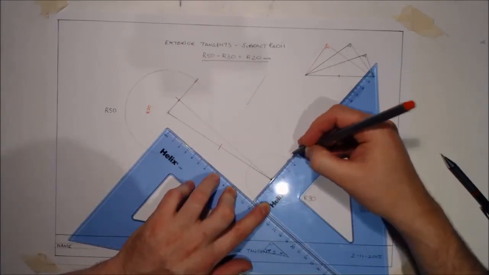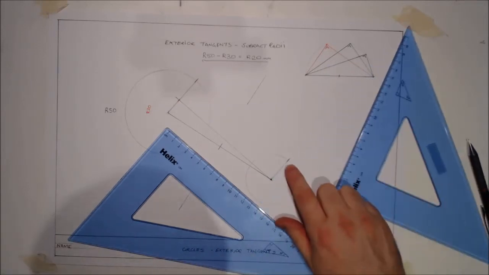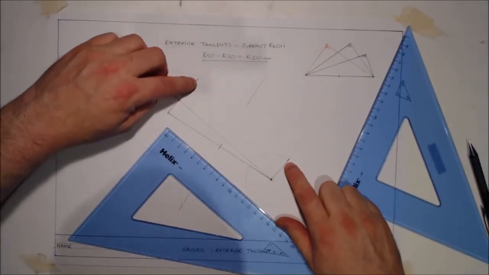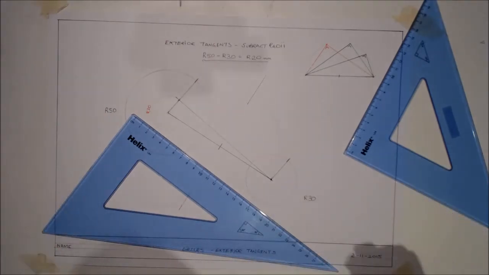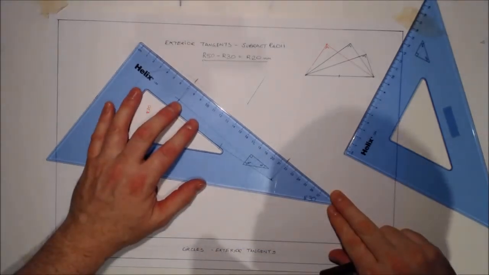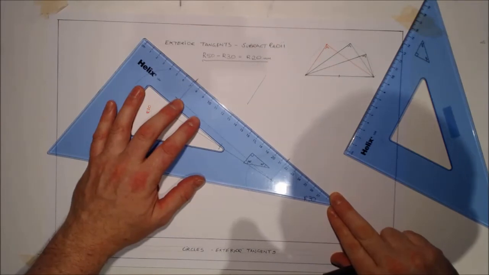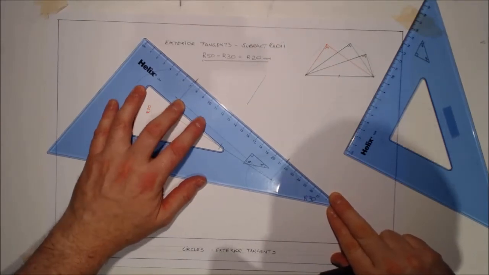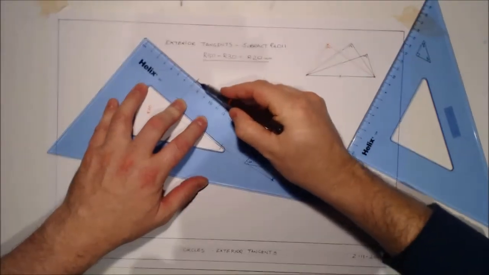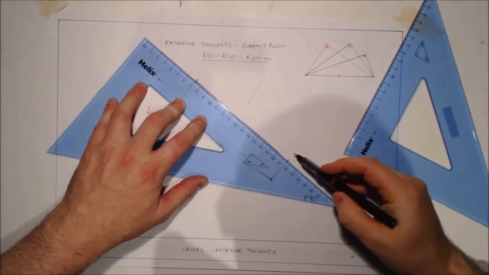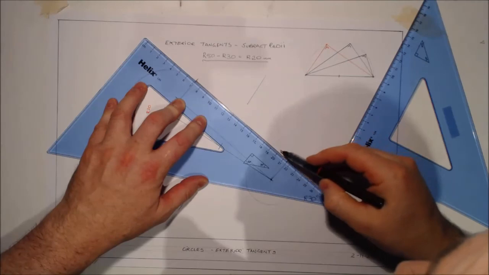Just highlighting the point of contact. I have a point of contact here. I have a point of contact here. I can draw my tangent between those 2 points. It shouldn't cut into the circle. It should just skim off the circle. Those points of contact are exactly where it touches both circles.